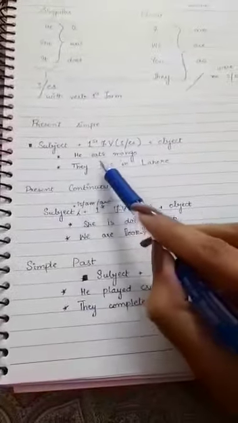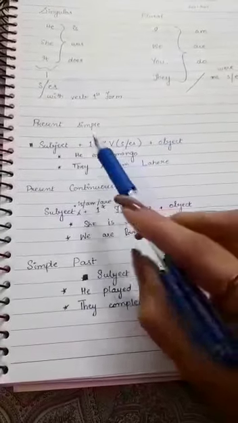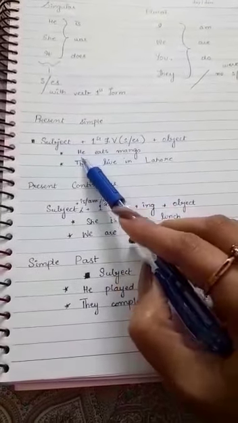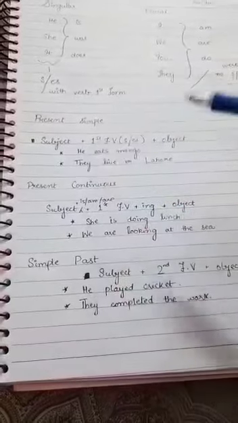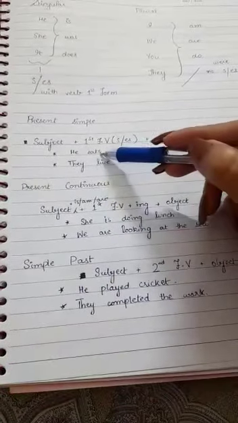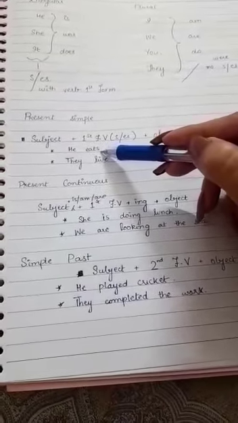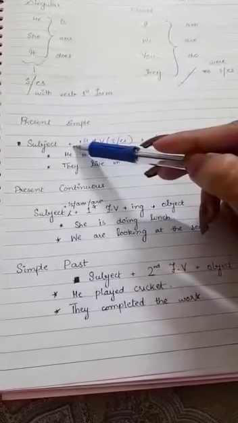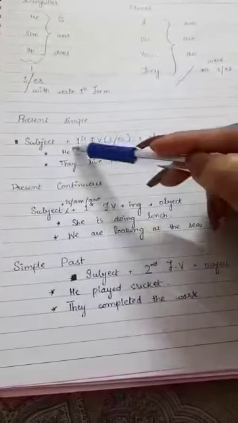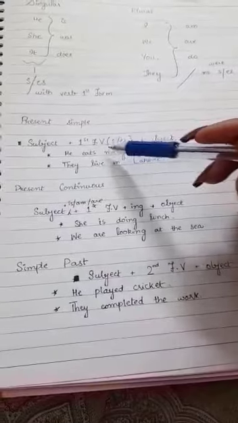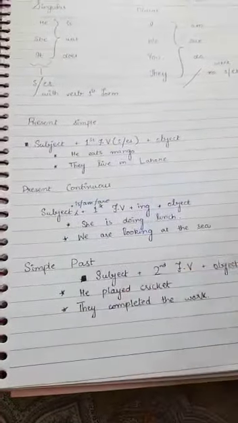Now, let's take an example. He eats mango. He is your subject. Eat is your first form of verb, and then we have s. Why do we have an s here? Because he is the singular one. If we have they, then we will not put s here. And mango is your object.